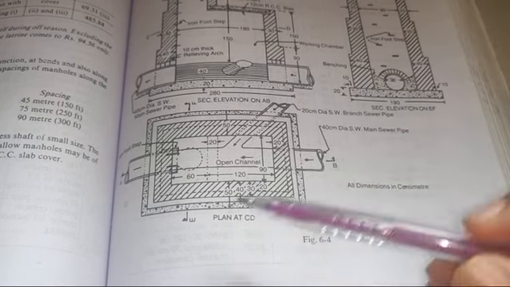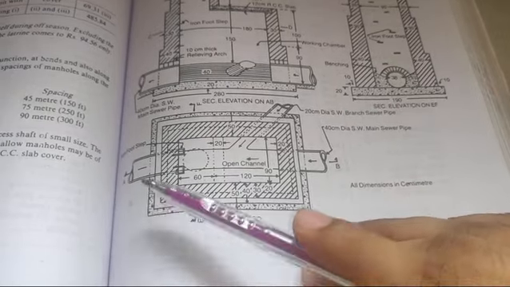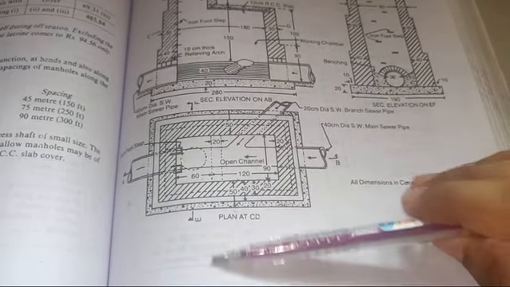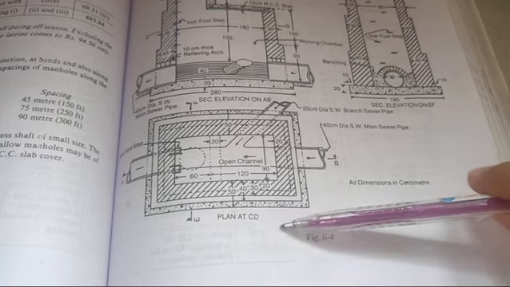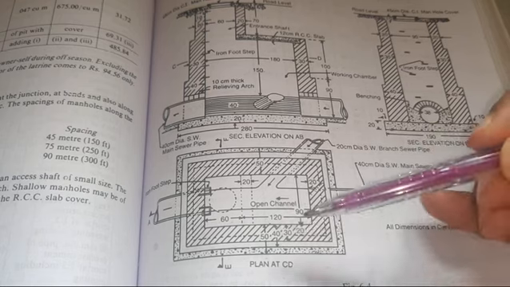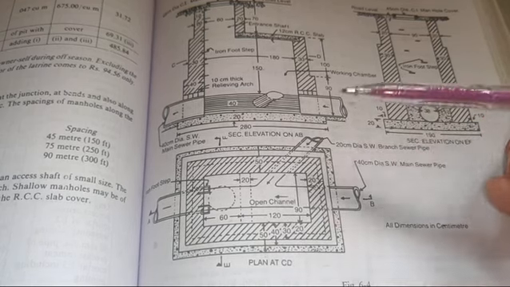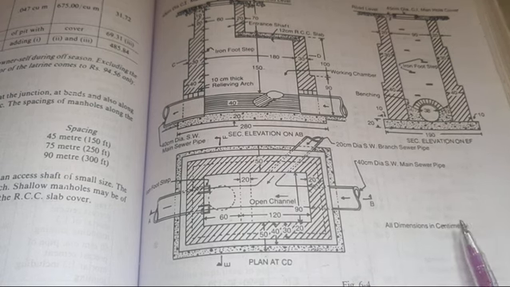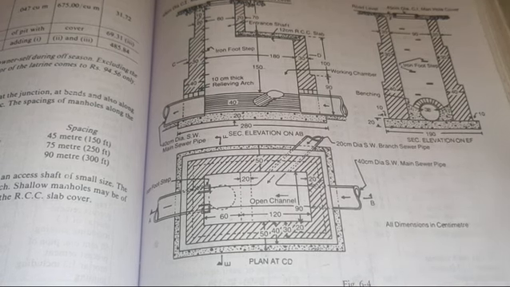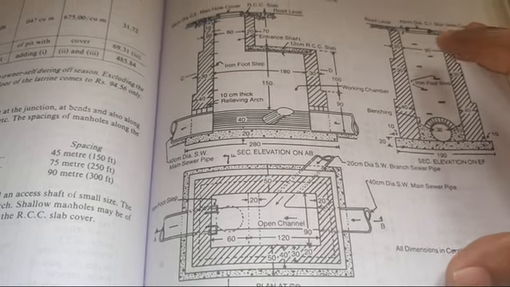This is the plan. This is the length of the manhole, this is the width of the manhole, since the main pipe is running parallel to the bigger length. So I'll take this as the length and this as the width. End to end size, you can see here, it is 120 plus 60, 180 centimeters, and this is 90 centimeters. Since all the dimensions are given in centimeters, I'll be discussing in centimeters, but ultimately we'll be writing them in terms of meters.